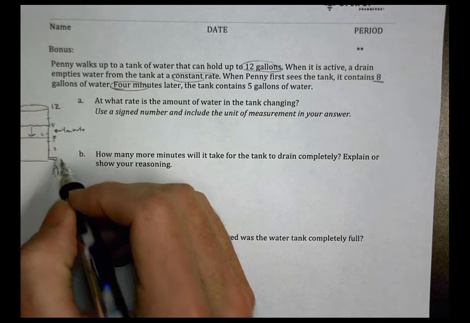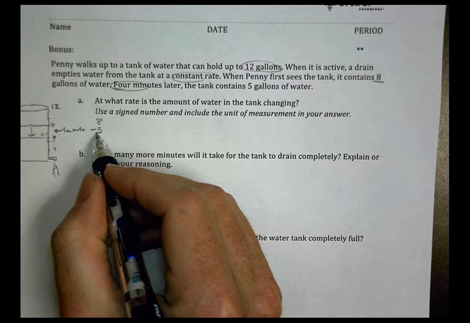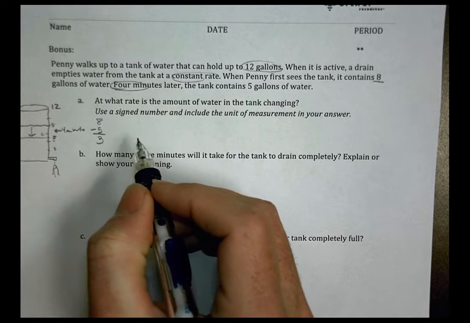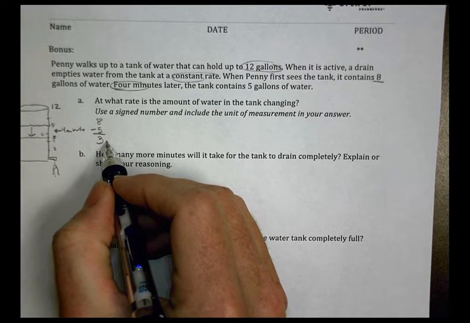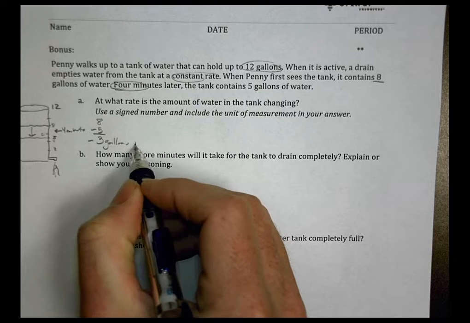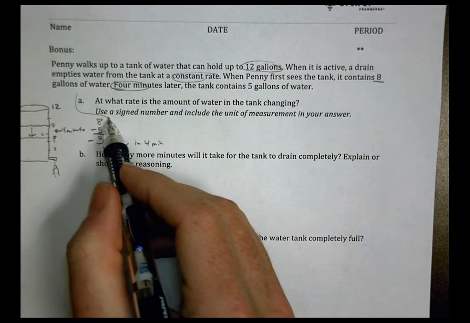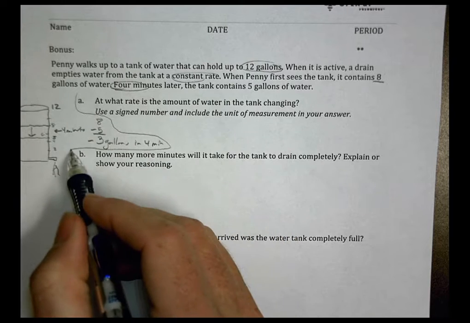Now, how much of a decrease is that, first of all? We're starting at 8 gallons, we go to 5, so the difference there becomes 3. So we lost 3 gallons, negative 3 gallons in 4 minutes is what we have. I'm not looking at the question quite yet, just looking at what we know so far.